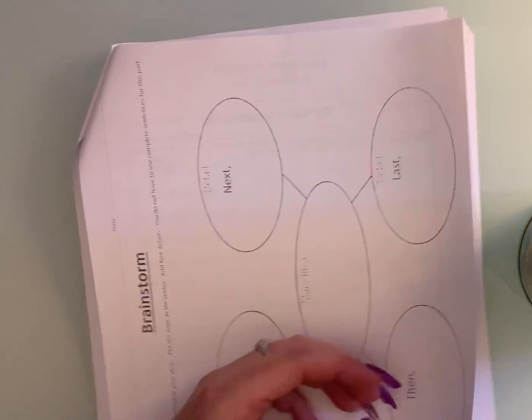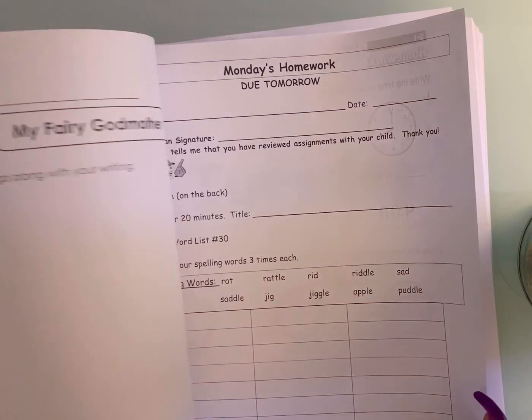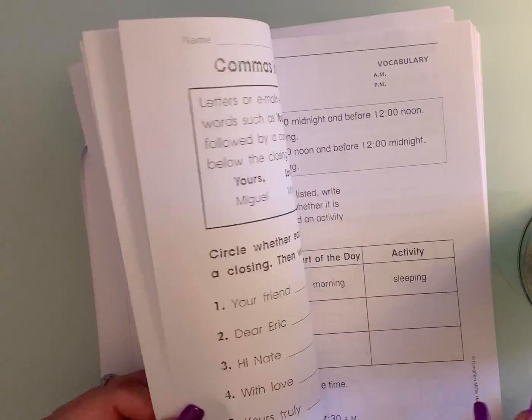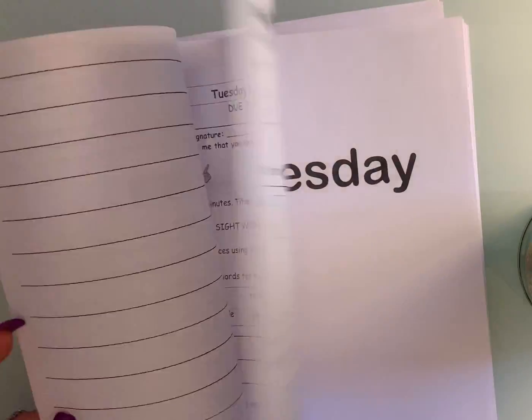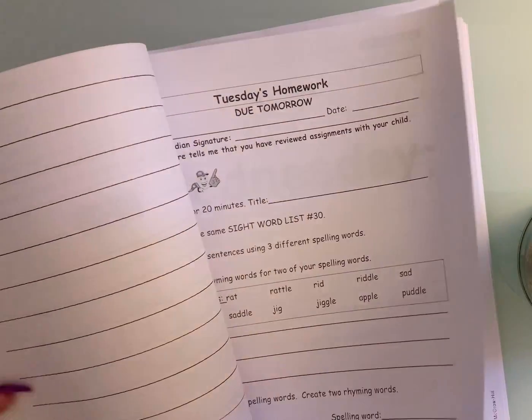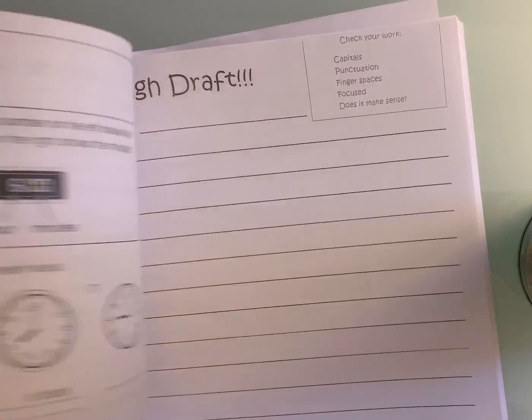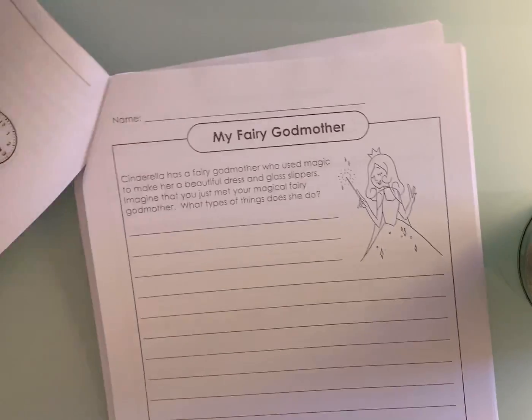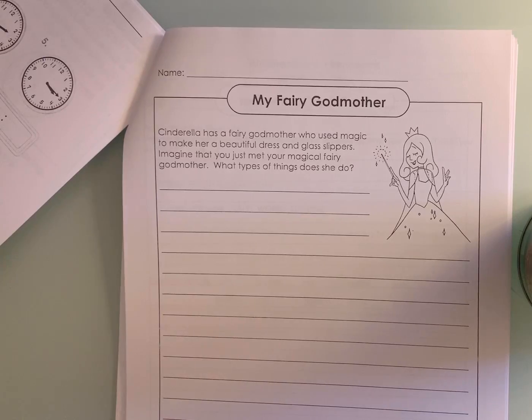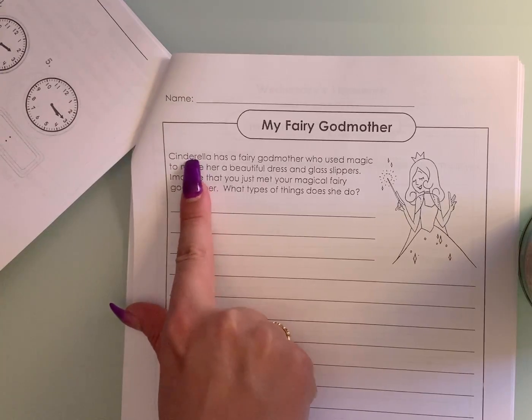You don't have your prompt written right there. So let me see if I flip over to Tuesday, if I can find that prompt. No, it's not on Tuesday either. How about Wednesday? Yes, there we go. Okay, so your prompt is this.